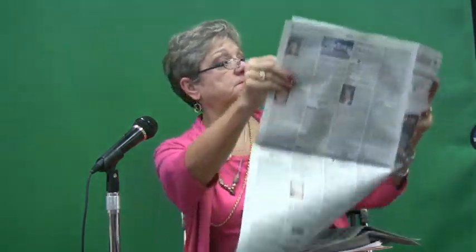Since we're looking for an invention that probably would have to do with business, let's check out the business section, which is in B4. So the first section of the paper is usually referred to as A, and as you can see, this section is labeled B. And now we're going to go to page 4. And sure enough, we're at the business section.